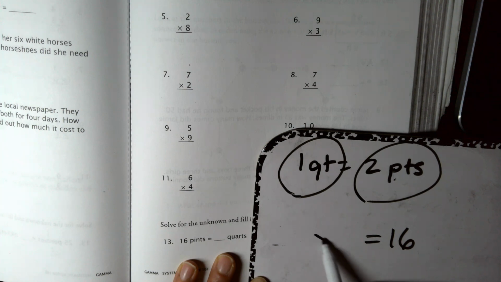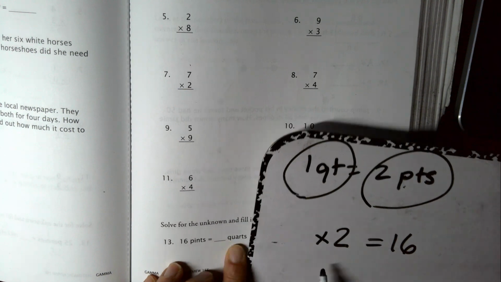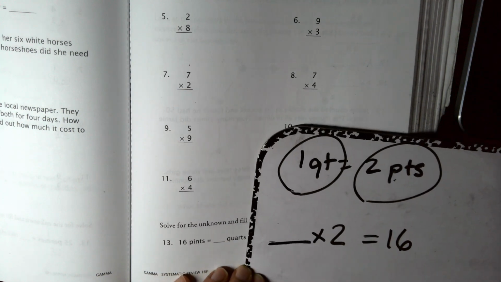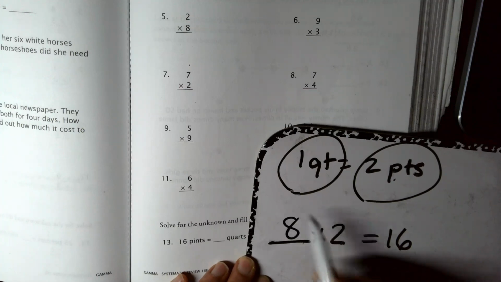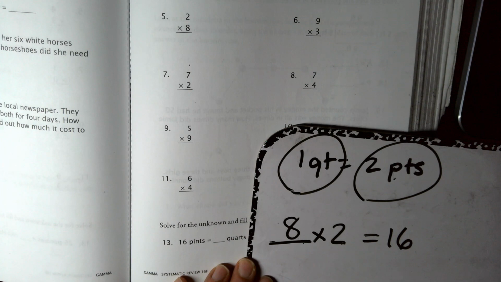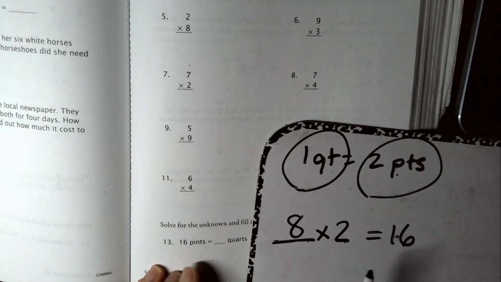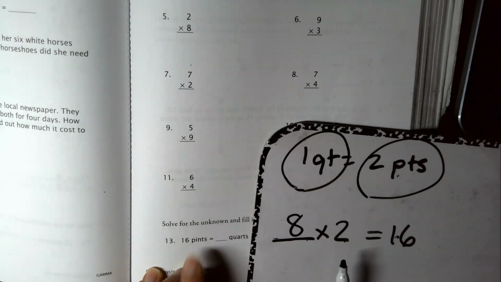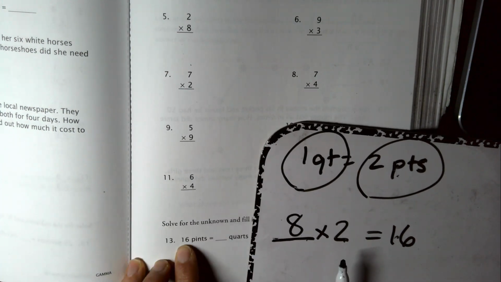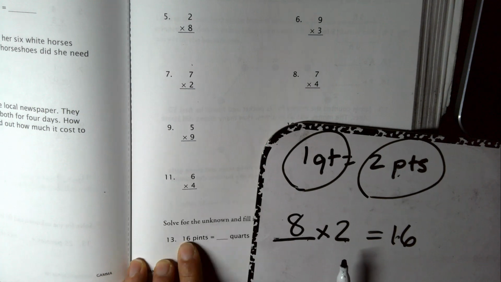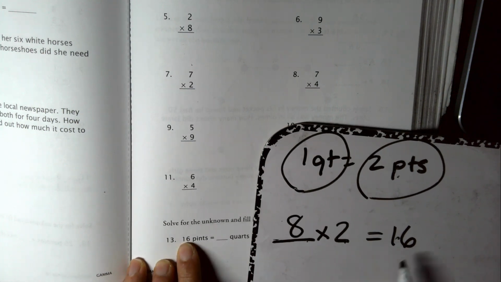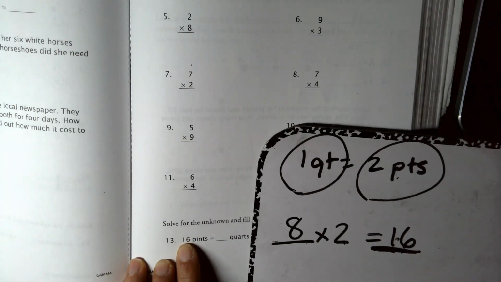So we know that it's going to be times 2 because we are going to multiply these quarts to get to 16. And then our blank is whatever number we can multiply by 2 to get to 16, which is 8. Okay? So our 2 comes from 1 quart equaling 2 pints. Our 16 is because we know that pints are smaller than quarts, so we're going to need more of them to measure the same amount of liquid. So we know that that's the big number they're giving us. That's going to be our equals answer, because that's where the bigger number always is when we're multiplying.